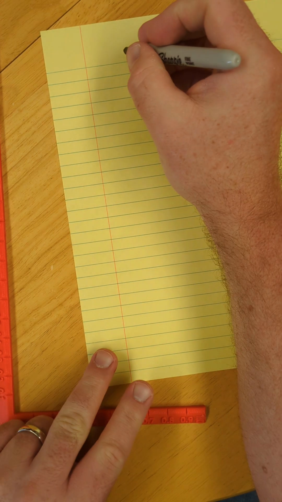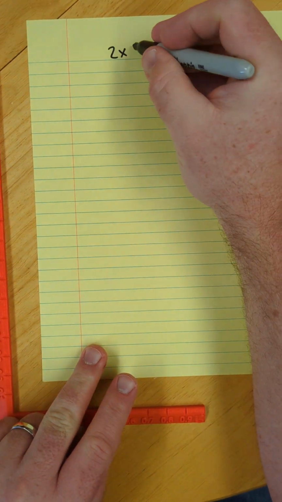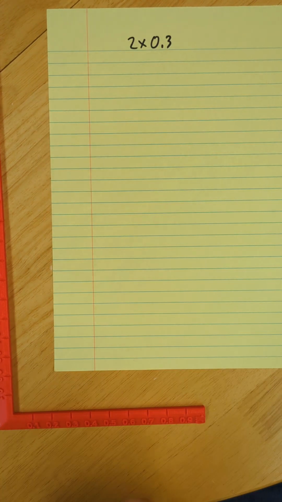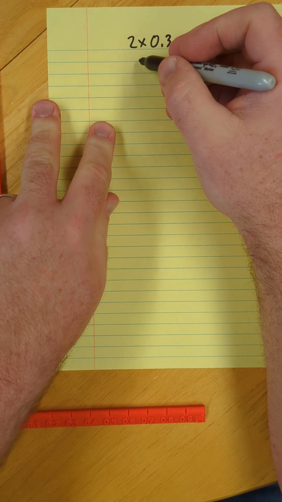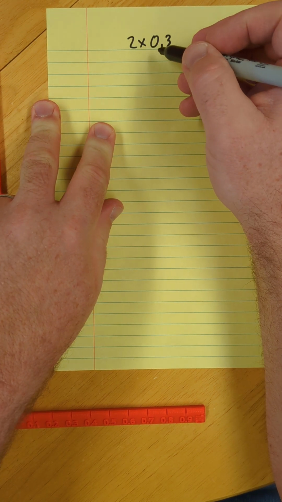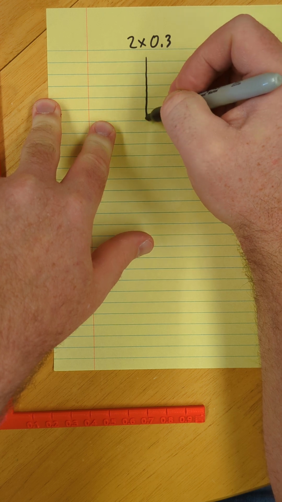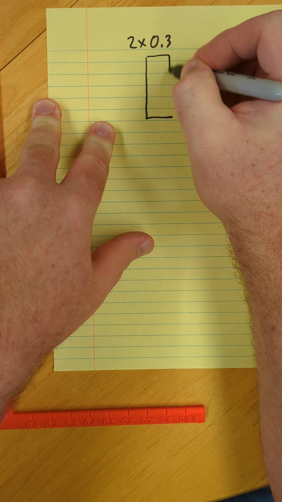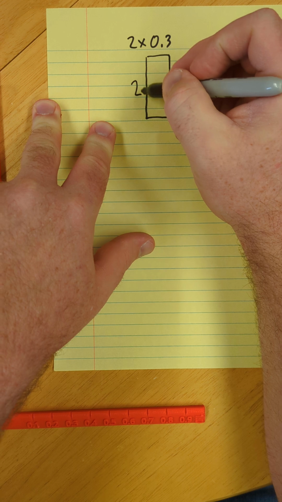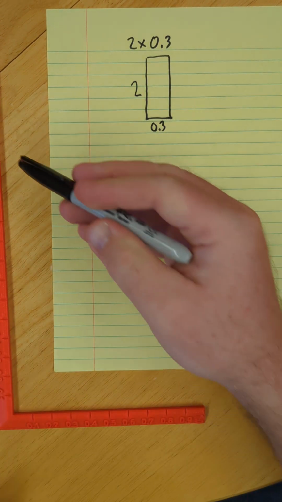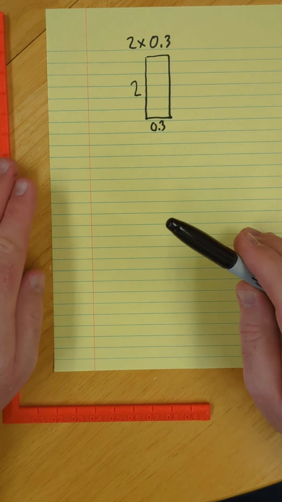Starting off like a fourth grade standard, we'll do something like 2 times 0.3. And this right here is basically showing us not just repeated addition, which is very tempting to do, but we always want to relate this to a rectangle. So if this is a rectangle, one side has a length of 2, and the other side is a length of 3/10. And this is what we can model with this setup.